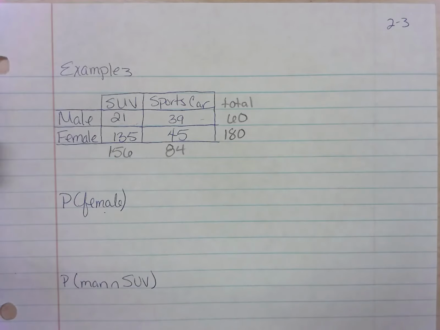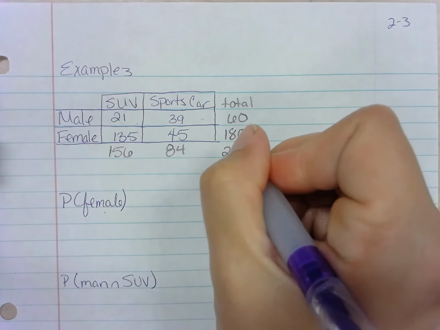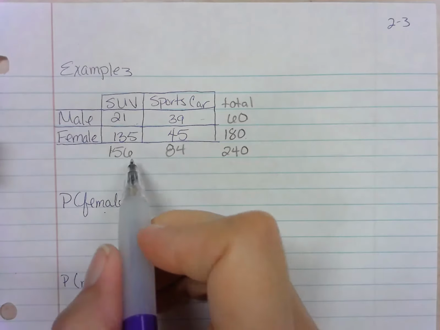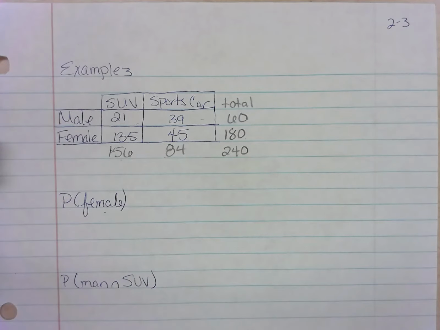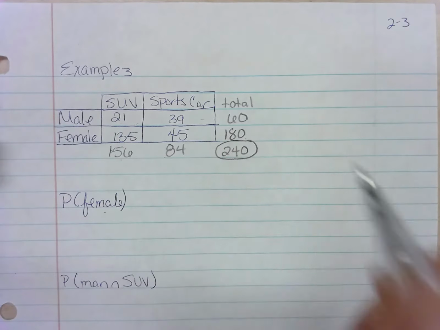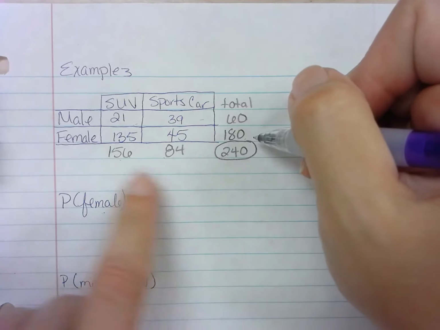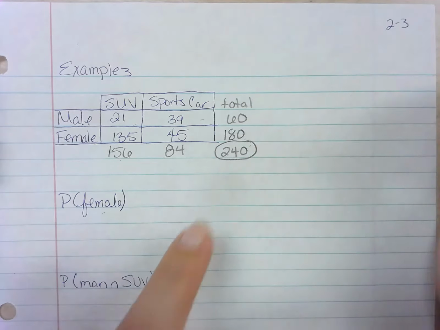And we can check and make sure that we've done our math, because 60 plus 180 equals 240, and 156 plus 84 also equals 240. So we know that we've got the right number because both our column for our total and our row for our total add up to the same number.